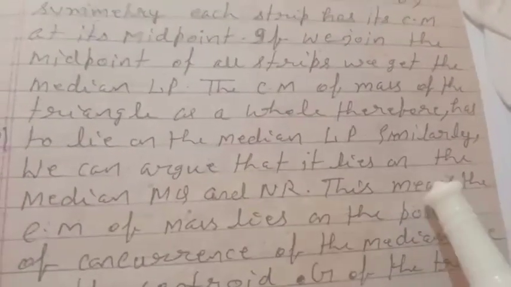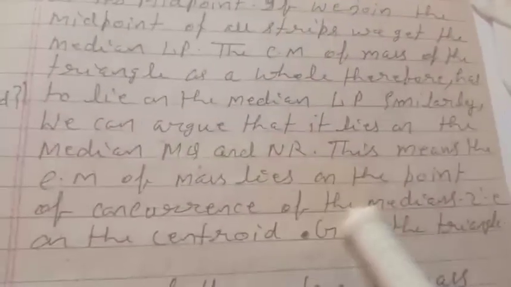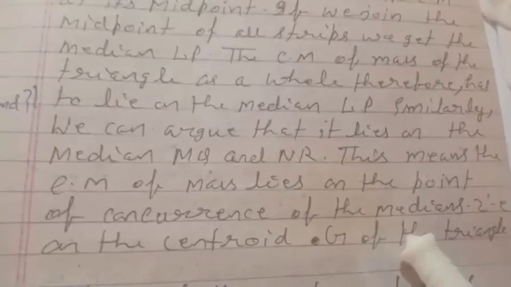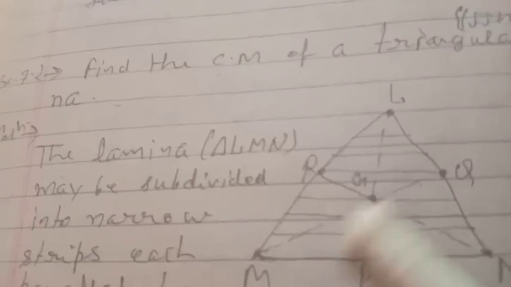Similarly, we can argue that it lies on the medians MQ and NR. This means the center of mass lies on the point of concurrence of the medians, that is, on the centroid G of the triangle.